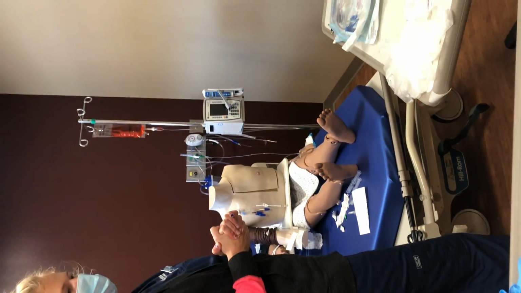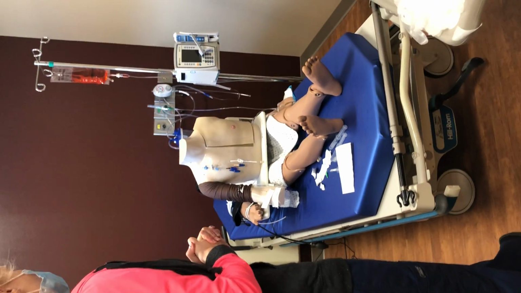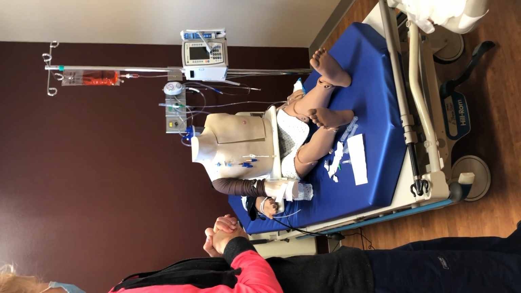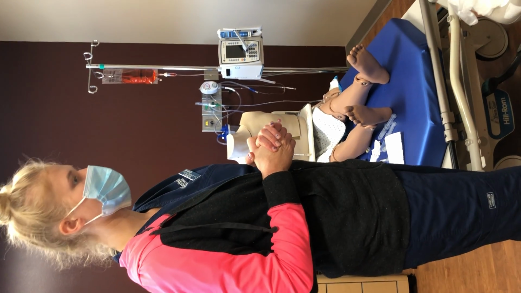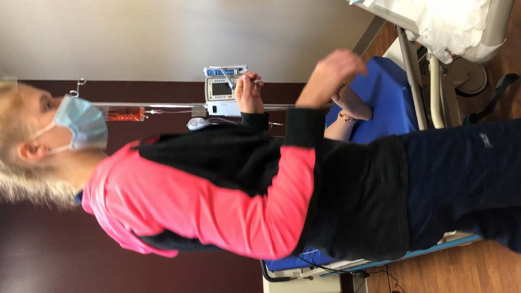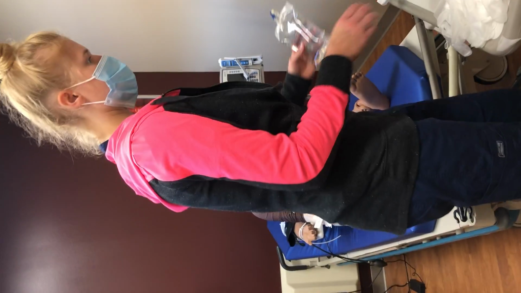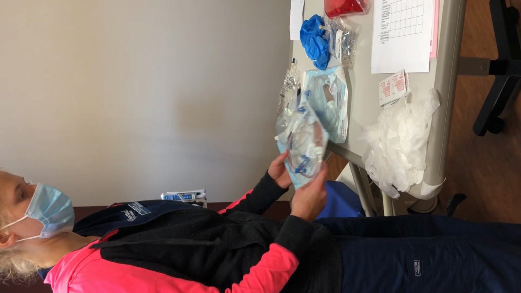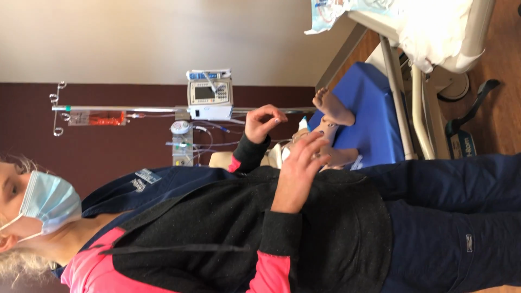So what we're going to do next is we have packed red blood cells that we're going to administer. Do you have any questions? No? Okay. Well, we have our normal saline right over here, and we have our tubing. So I've gathered all my supplies, and then for the last one I also gathered all my supplies.